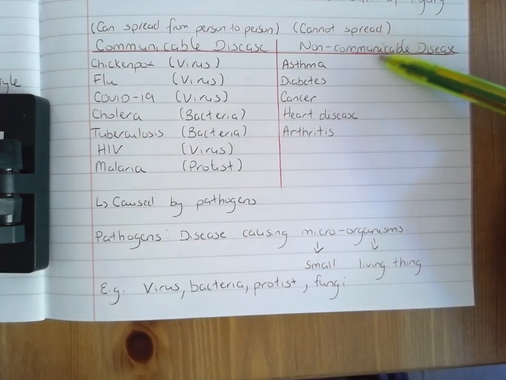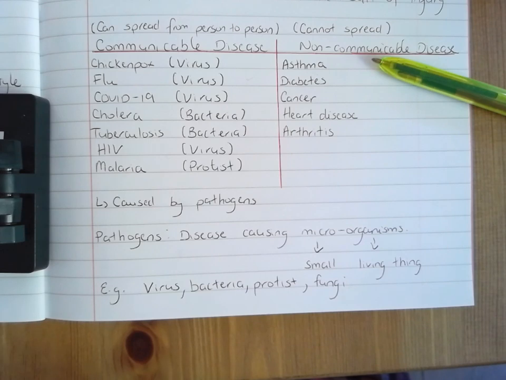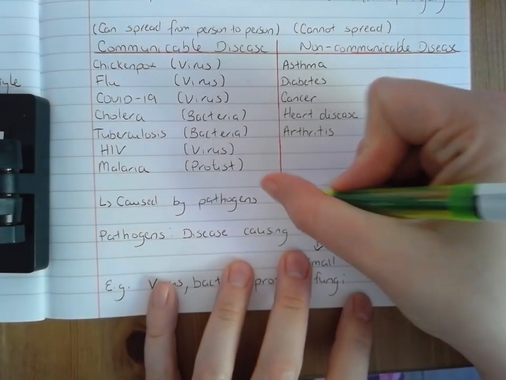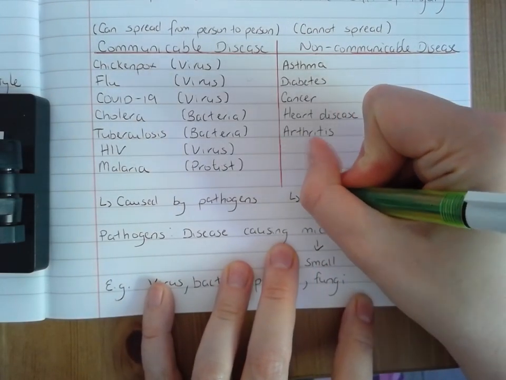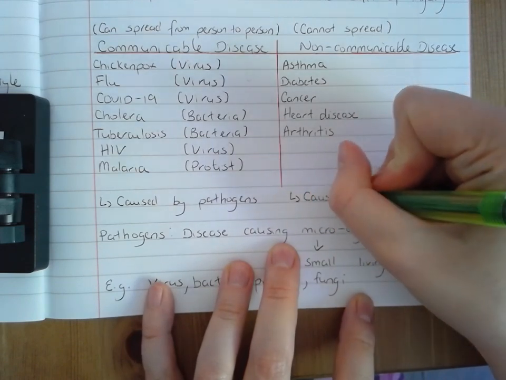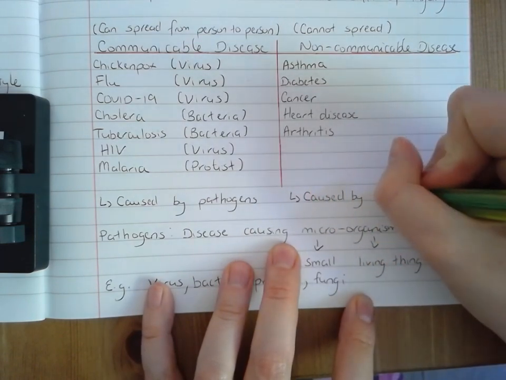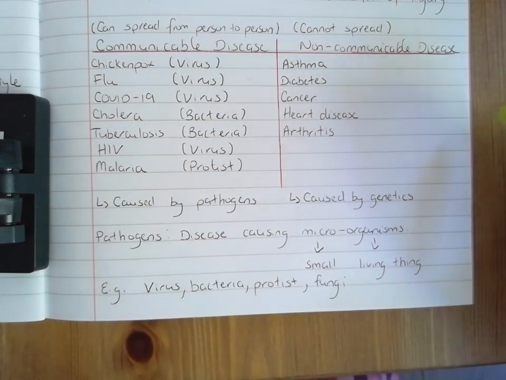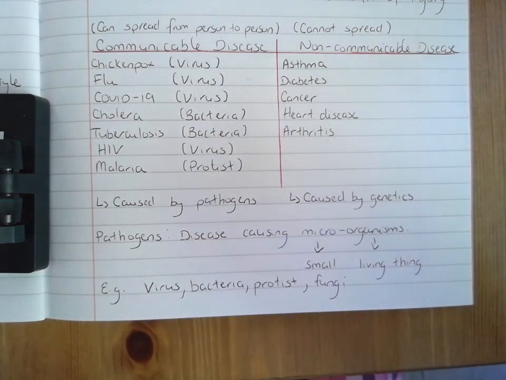But when we're talking about non-communicable diseases, there are lots of different causes, and it will depend on the disease itself. But we can make a few general points about the causes of non-communicable disease. And one thing that can cause non-communicable disease is just genetics. So some diseases, and cancer will be one, are caused genetically.